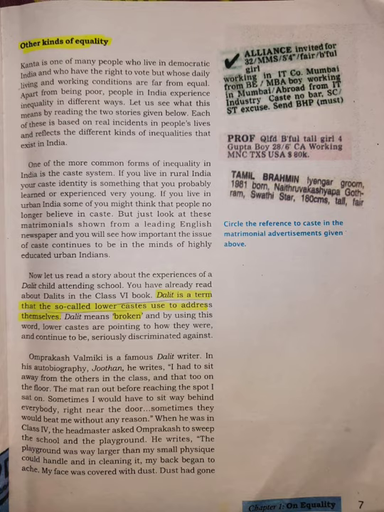Now let us read a story about the experiences of a Dalit child attending school. You have already read about Dalits in the class 6 book. Dalit is a term that the so-called lower castes use to address themselves. Dalit means broken, and by using this word, lower castes are pointing to how they are and continue to be seriously discriminated against. Om Prakash Valmiki is a famous Dalit writer.